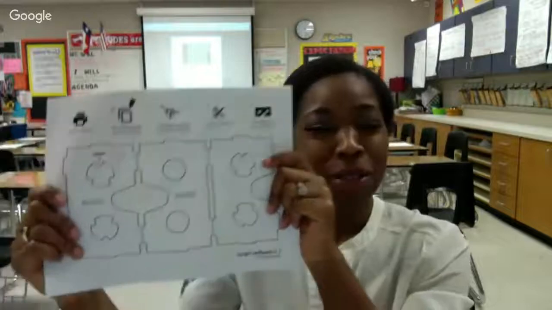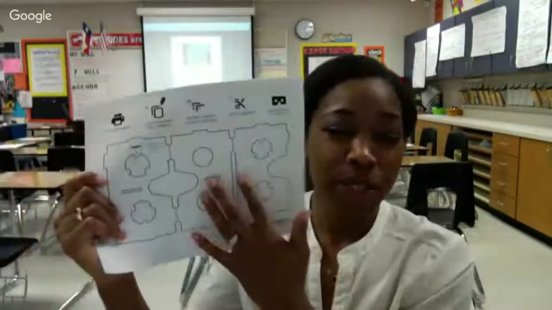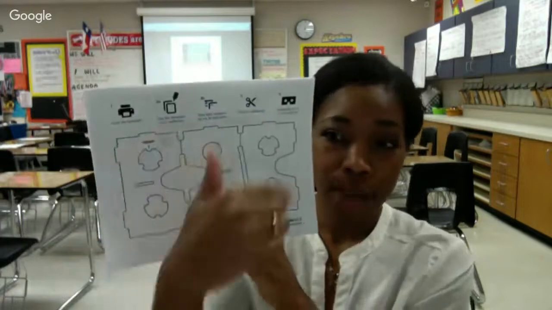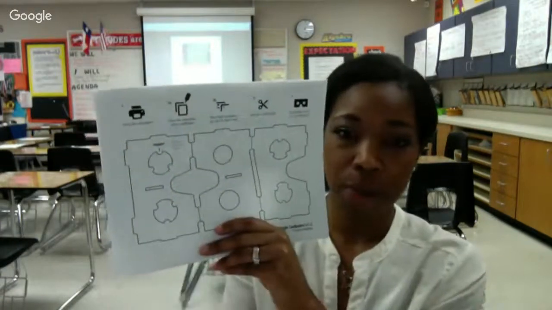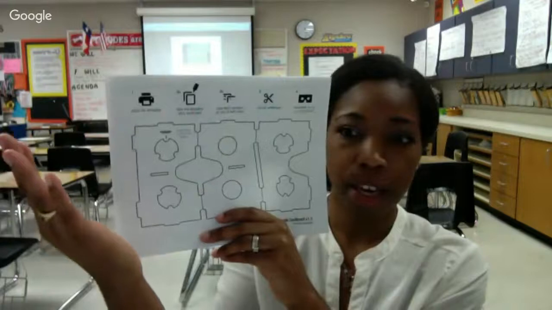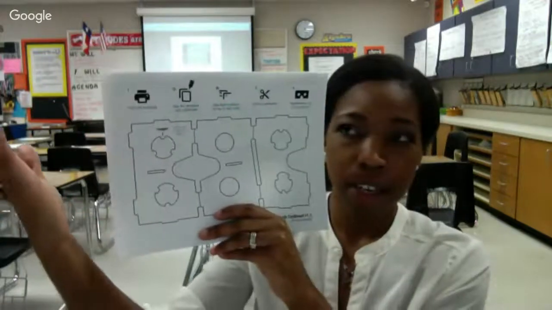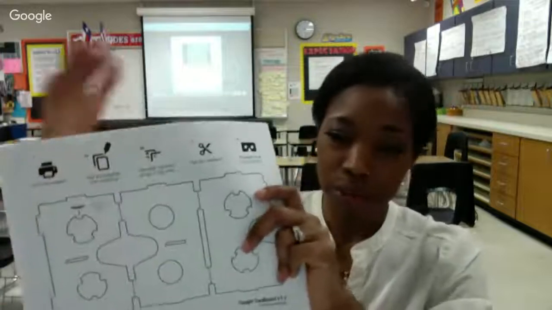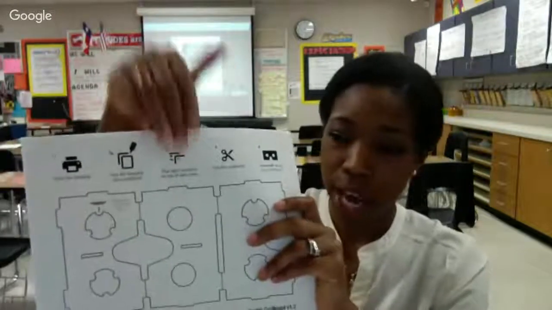That sounds weird, they're using the cardboard for the Google Cardboard. So the next stage is to cut everything out, and they're going to use magnets and Velcro to get everything together, and then they will take this and make a virtual reality inside.